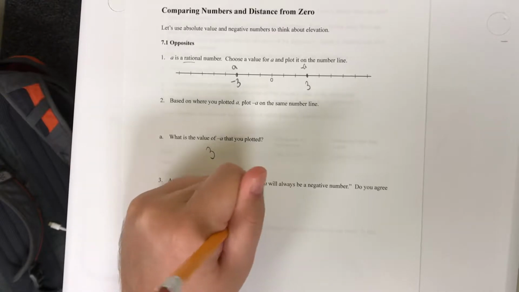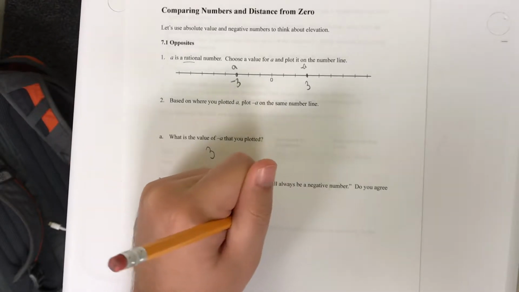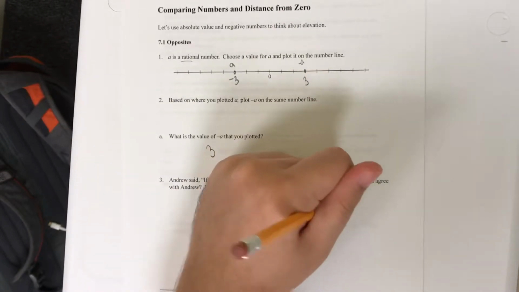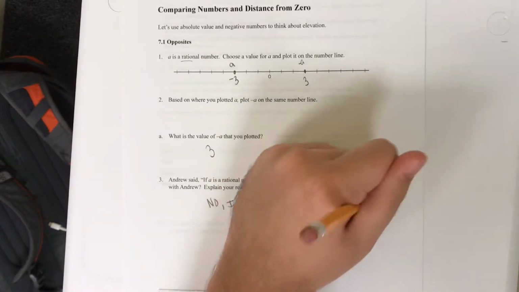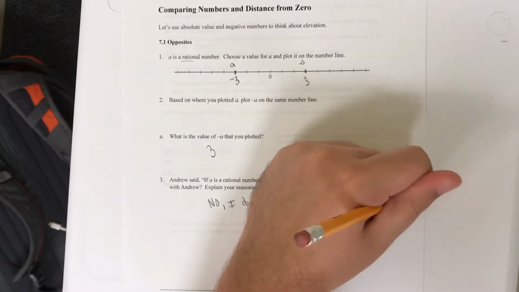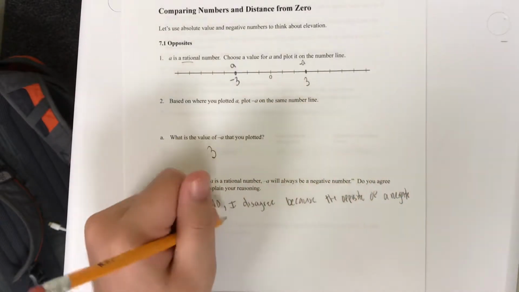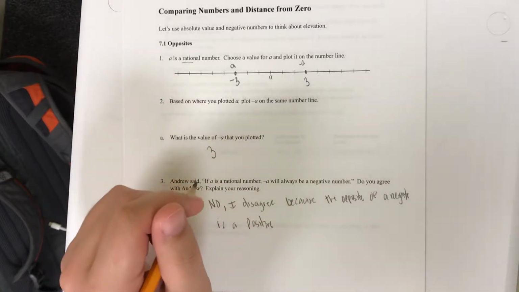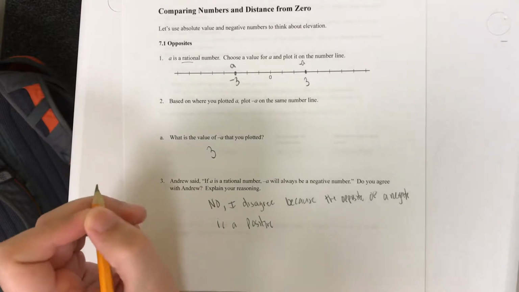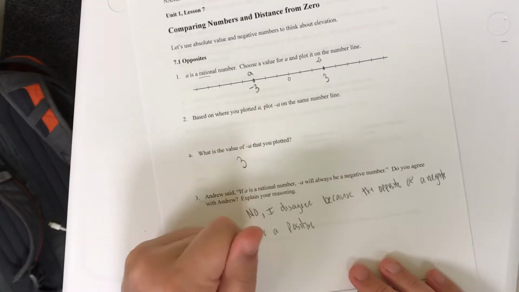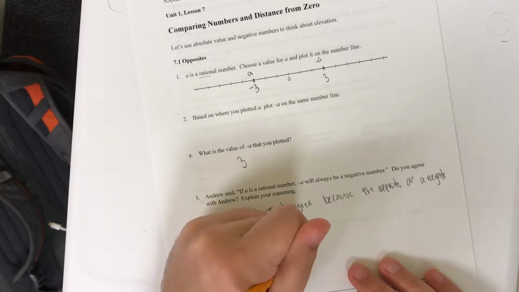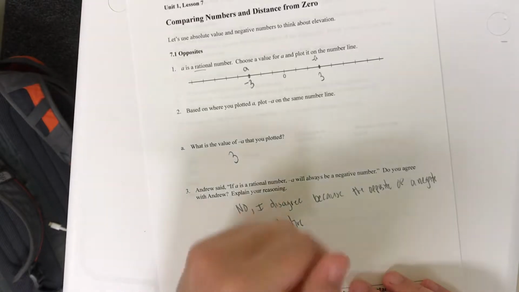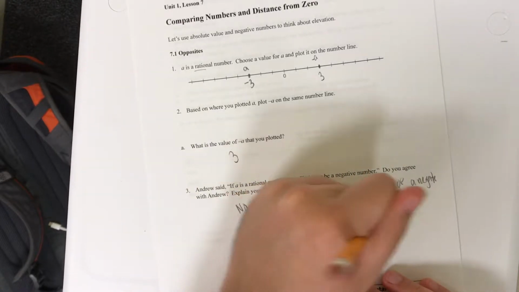No, I disagree, because the opposite of a negative is a positive. And the reason for that is if a is negative, then -a will be positive.